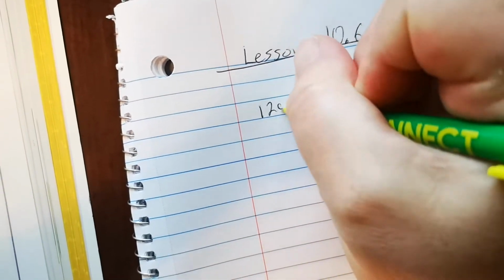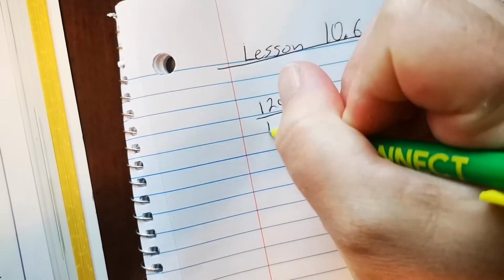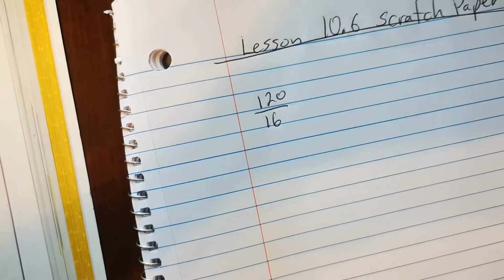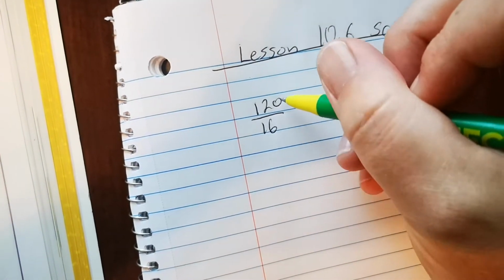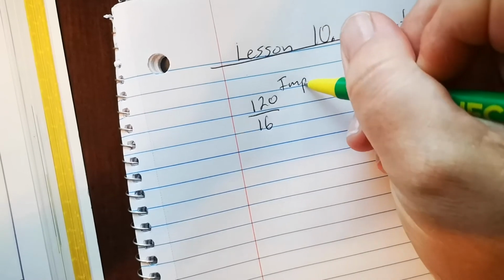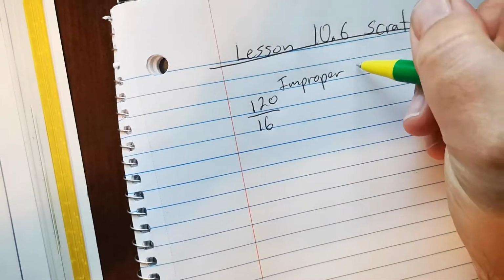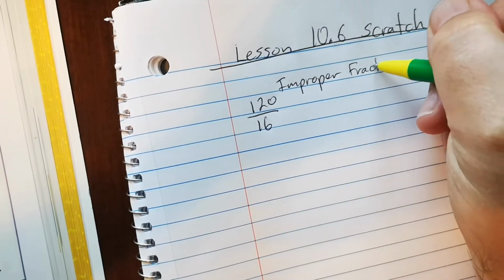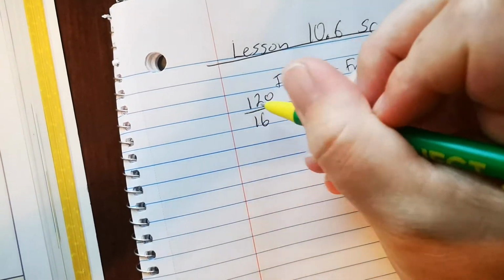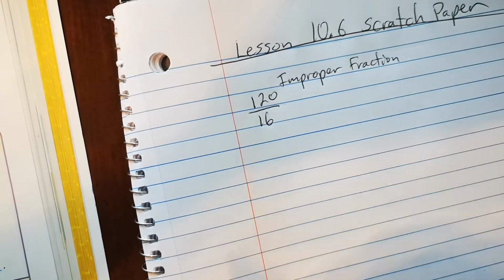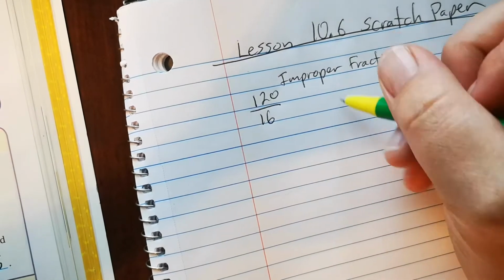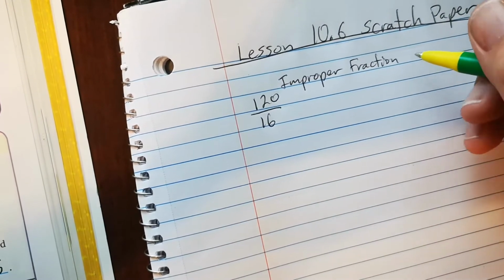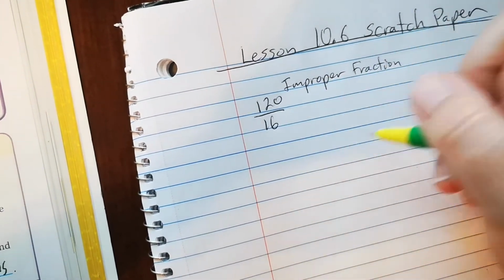If I have a fraction like 120 over 16, I know that that's an improper fraction, right? Which means the numerator, or top number, is larger than the bottom number, which means I'm going to have whole numbers here. I may have some fractions left over, but for right now I'm going to have a whole number.